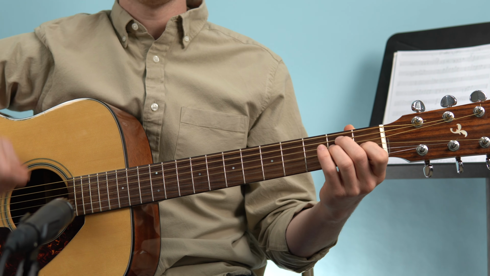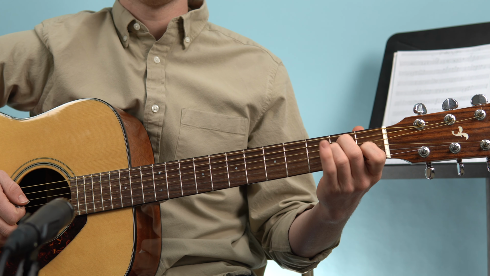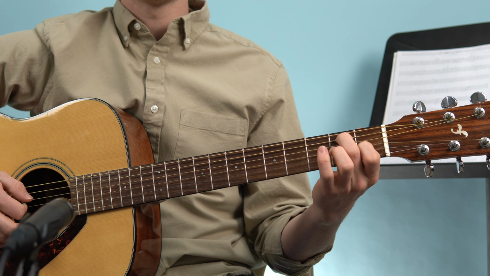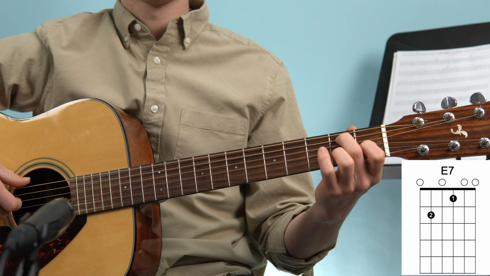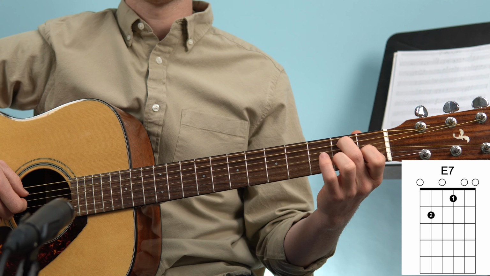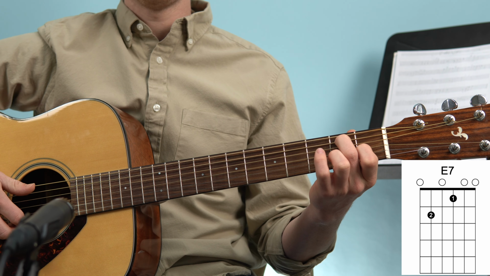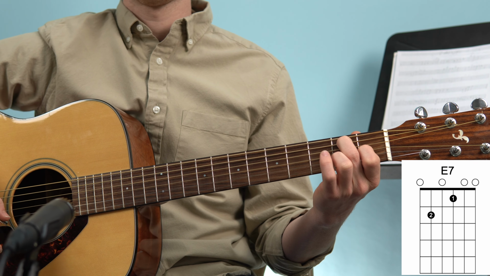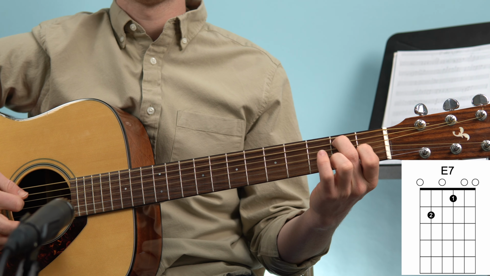For our E dominant 7, we're going to set up an E major chord, and we're going to lift up our ring finger on the 2nd fret of the D string. So now we're going to have an open D string instead. Now for this chord, we have an open E string, our middle finger on the 2nd fret of the A string, an open D string, our index finger on the 1st fret of the G string, and then an open B and high E string.